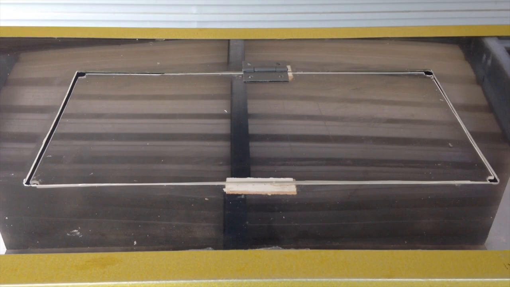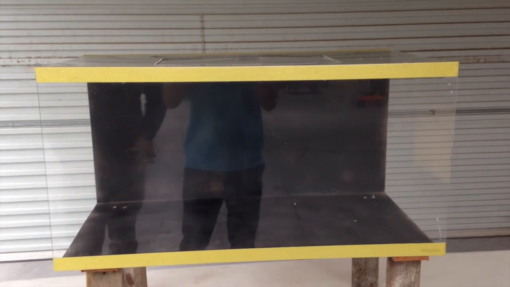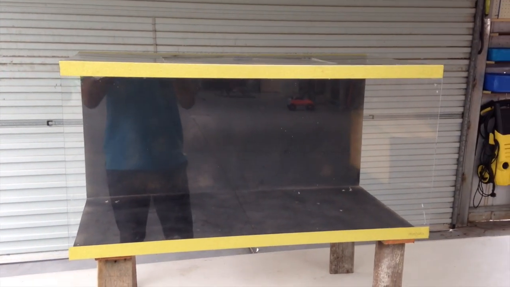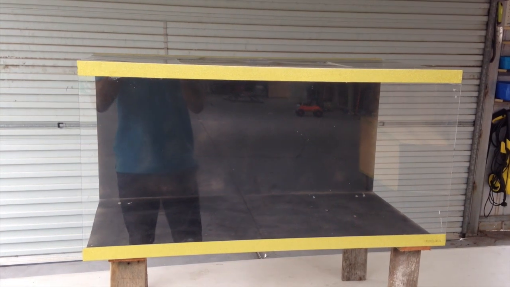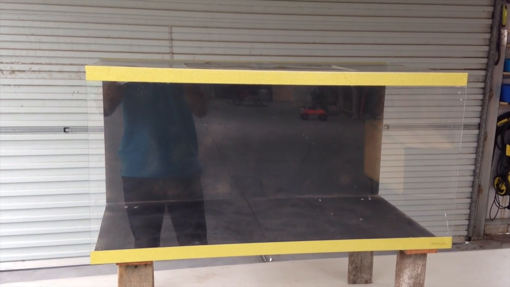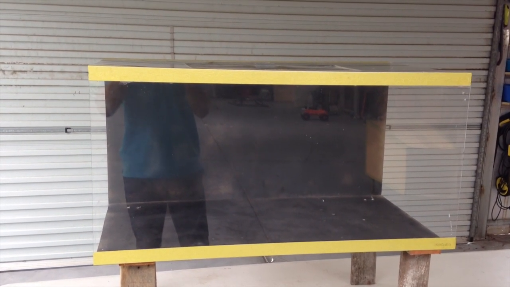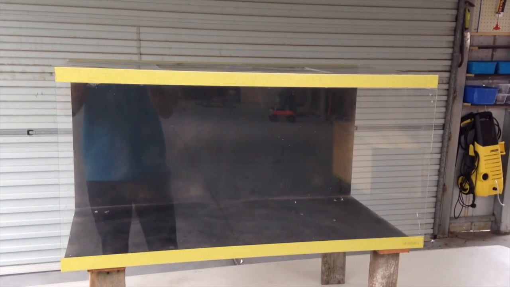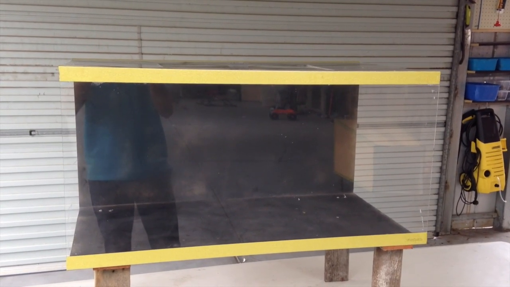The length to width ratio of the test section area is 2:1, with the length being 80 centimeters and the width being 40 centimeters. The test section area is the section where models are placed for observations with wind. This area is where the wind flow is most constant.